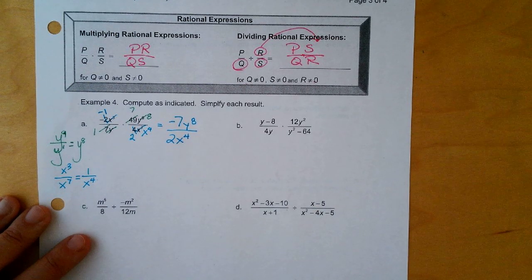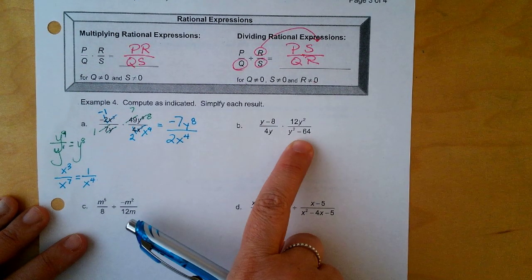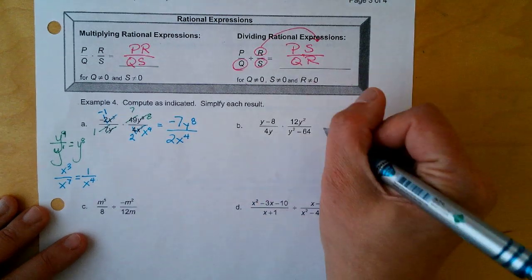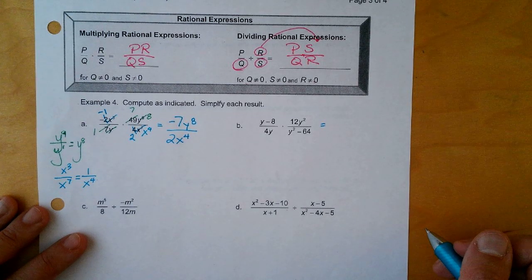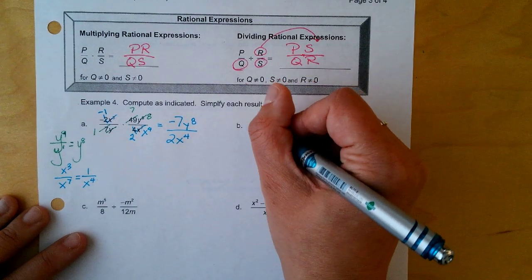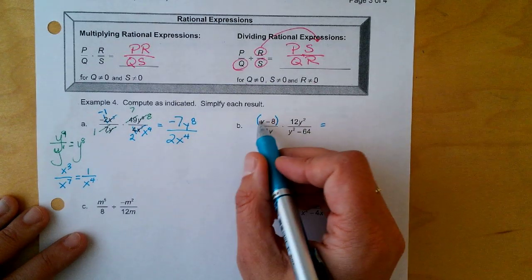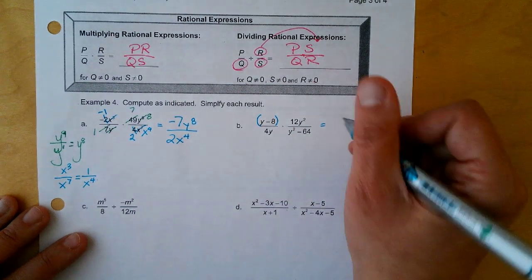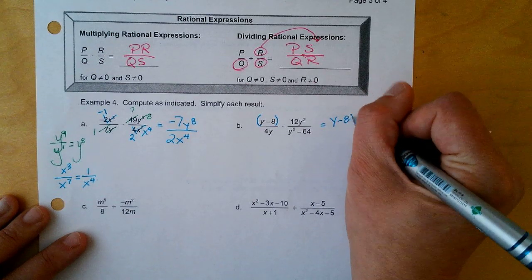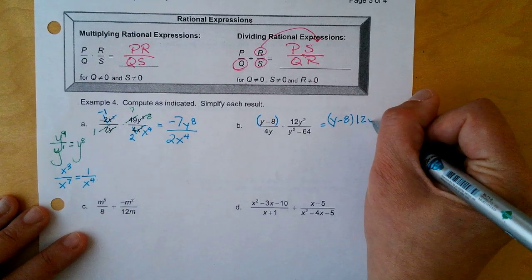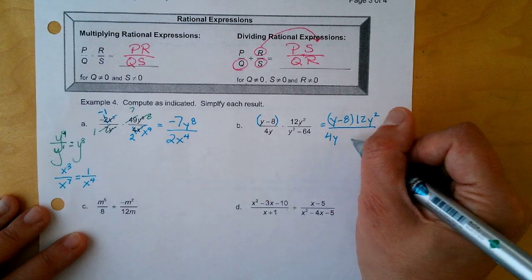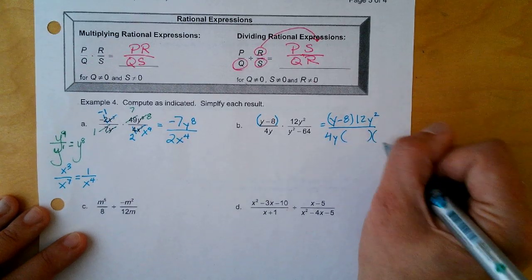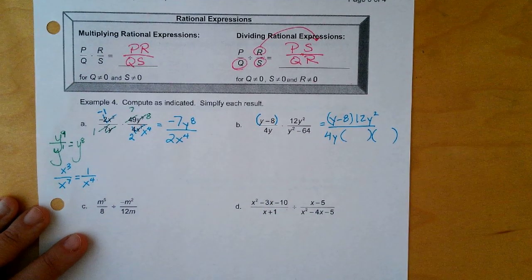No. Okay, now let's try it where we have some binomials involved. So the first thing we're going to want to do is factor. Is there anything that can factor? And by the way, there's an implied parentheses here, because if you were going to multiply this, you would have to distribute, but that's going to actually make it messier. So I would go y minus 8 times 12y to the 2nd over 4y. And then how does this factor? y squared minus 64. Do you see what that is?